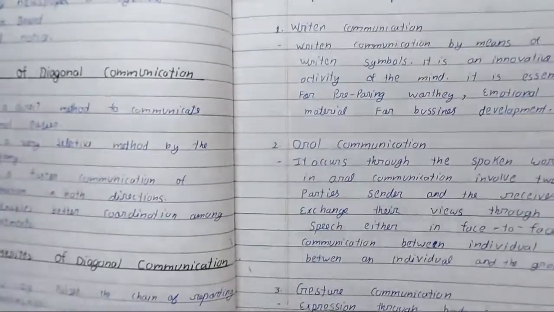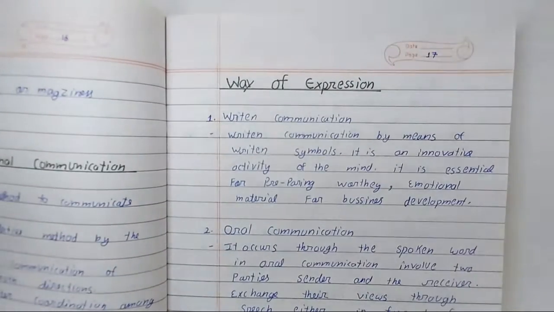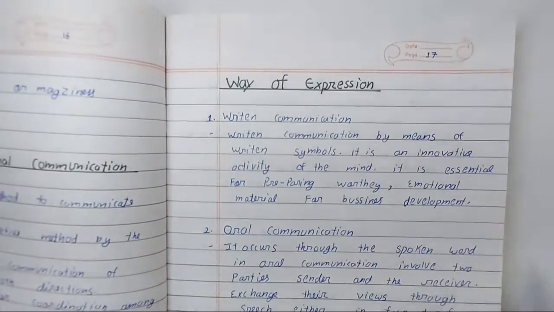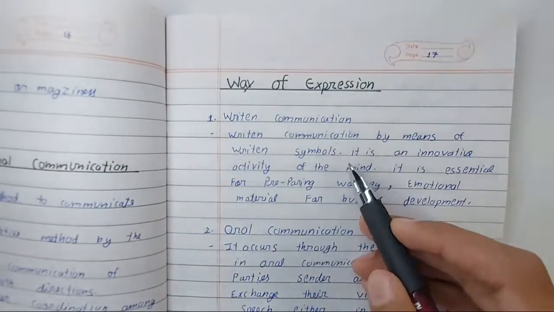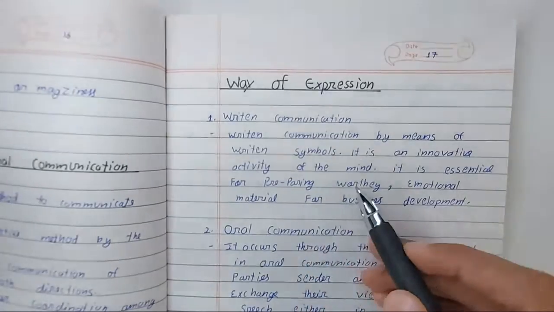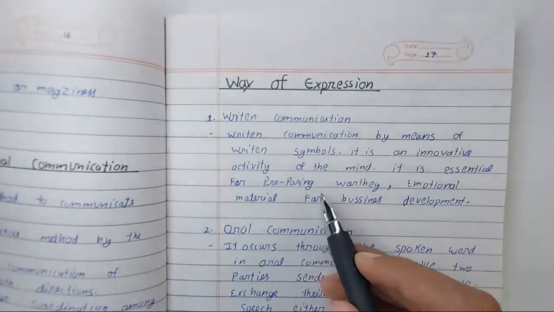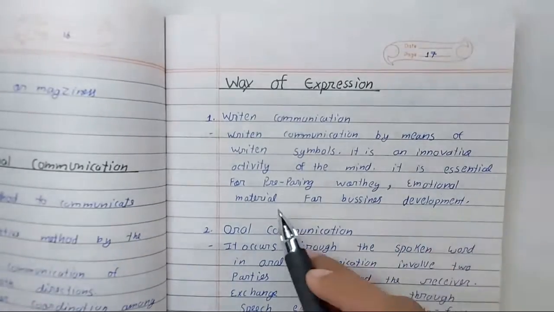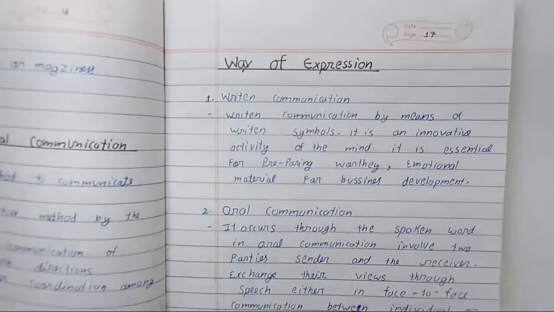Ways of expression. First one, written communication. Written communication is by means of written symbols, it is an informative activity of the mind. It is essential for preparing material for business development. Second, oral communication.